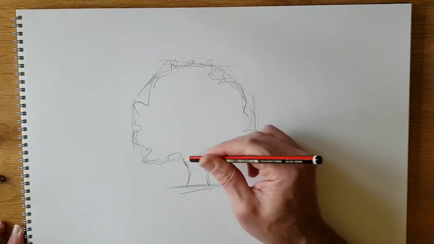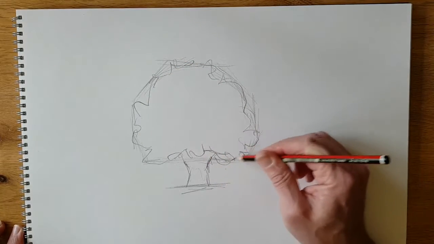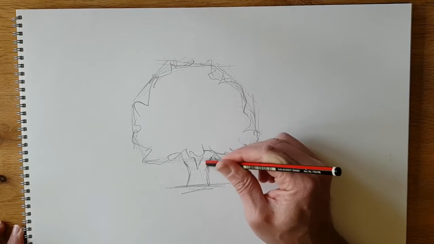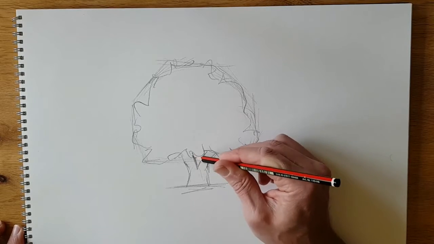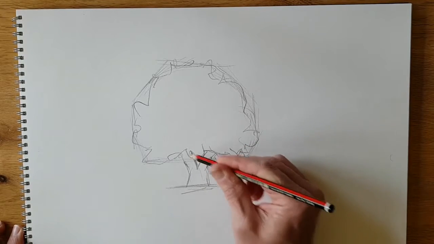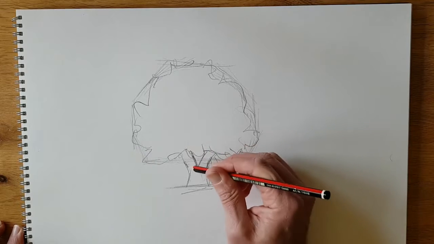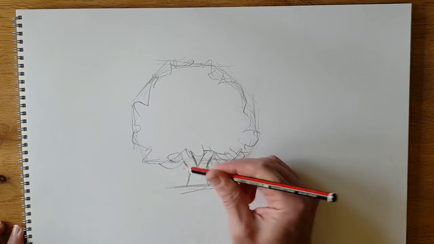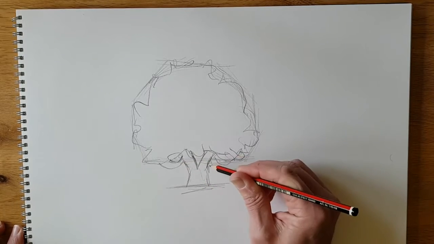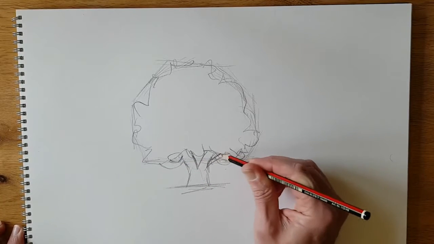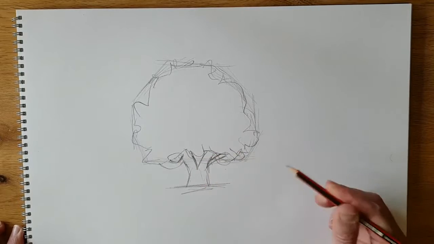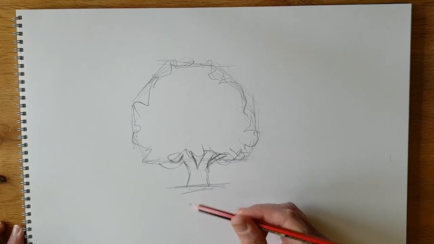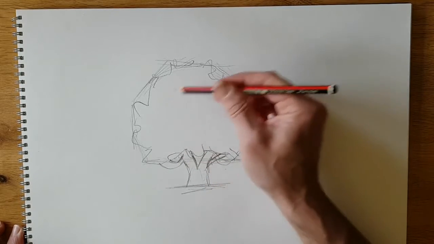There we go, so that's broken it up a little bit. Now I'm going to put a V in there to represent where the trunk is breaking off into the two different branches. I might have a bit of branch showing there. I might have another bit of branch coming off there, like that. So that's a better shape, but I need to break this area up as well.